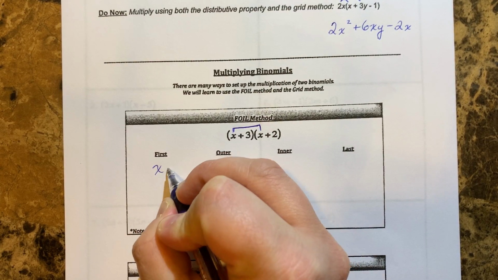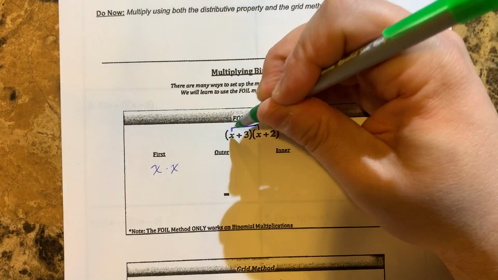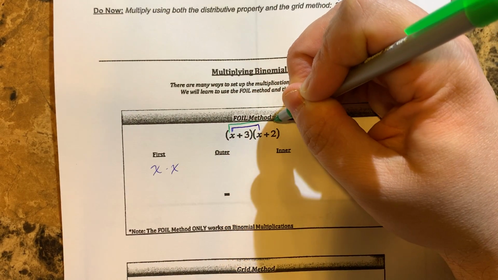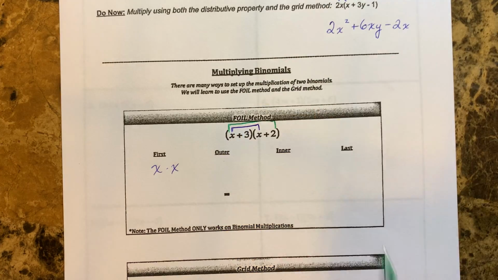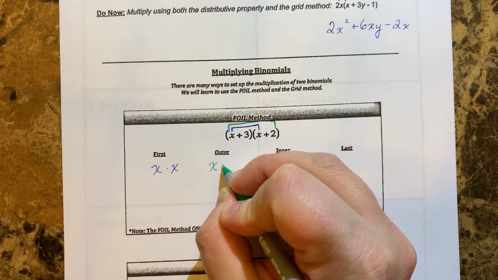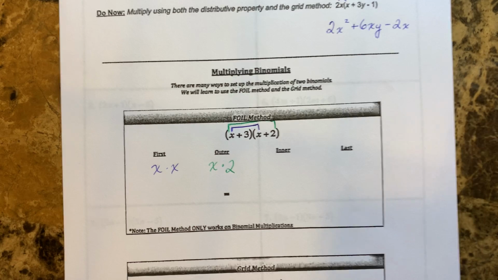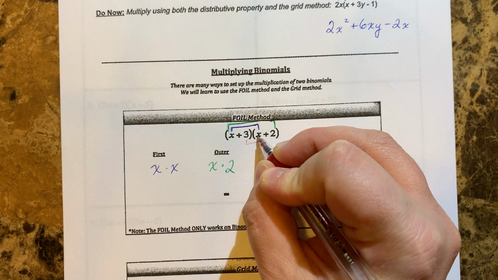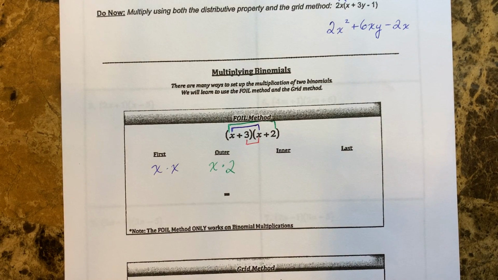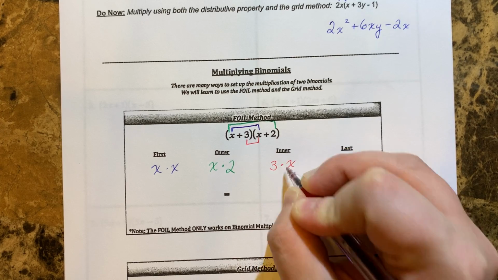So we're going to view this as x times x. The O in FOIL stands for outer. That's when we take the outer terms. If we look at this as one giant phrase, the ones on the outside, so at the very start and the very end. If we multiply those together, that's going to be an x times a positive 2. The I in FOIL stands for inner. So if we look at this as one giant phrase, we're talking about those two inner terms. So that's going to be a positive 3 times an x.